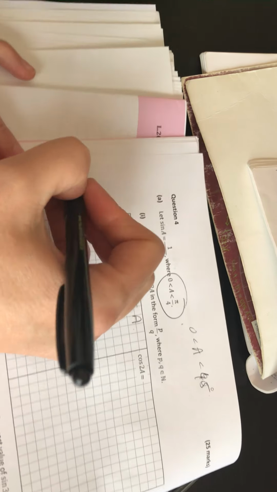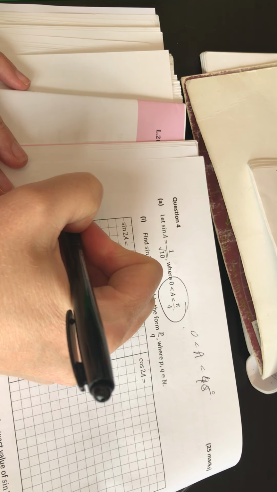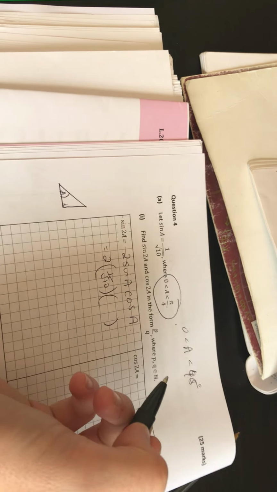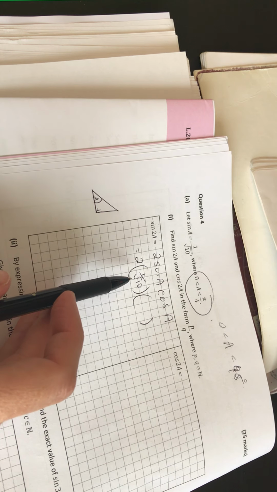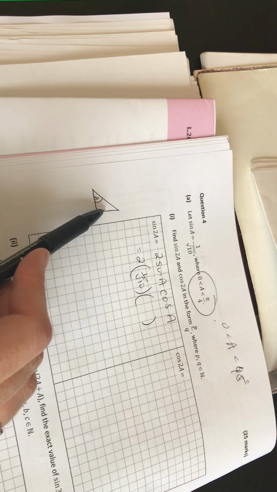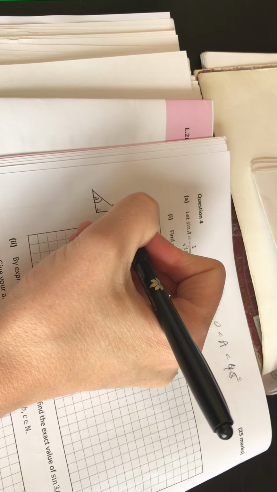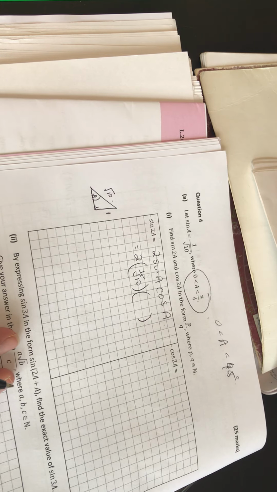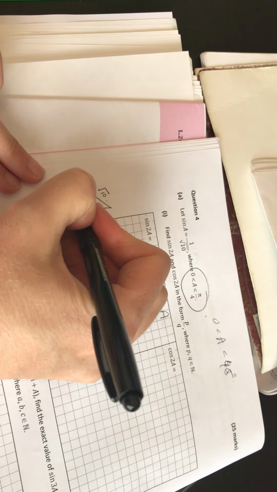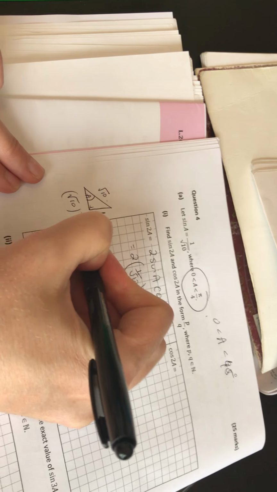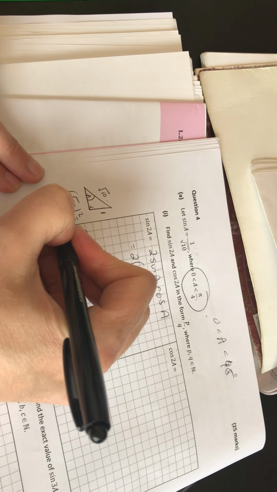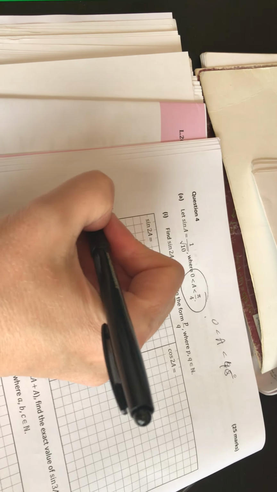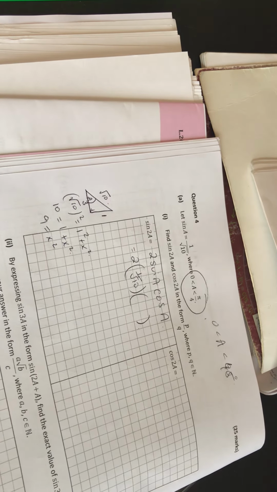What do I know about sine? Let me just see. I have my right angled triangle. If this is a, then what do I know? Sine is opposite over hypotenuse. And I guess I could use Pythagoras' theorem here. So root 10 squared is equal to 1 squared plus x squared. That is 10 is equal to 1 plus x squared. 9 is equal to x squared. So x is equal to 3. So this one here is equal to 3.